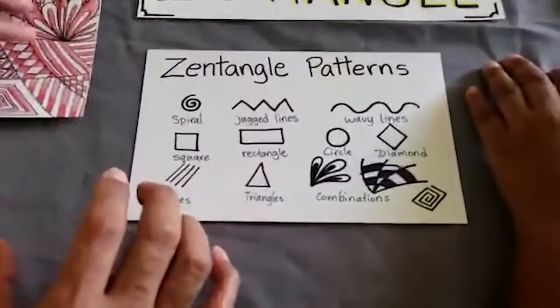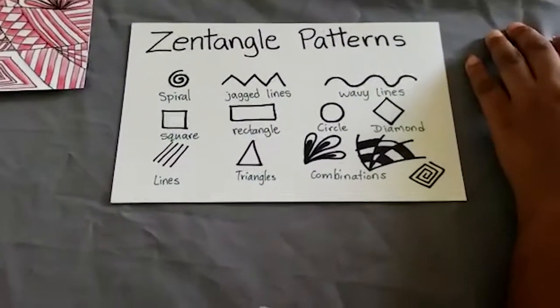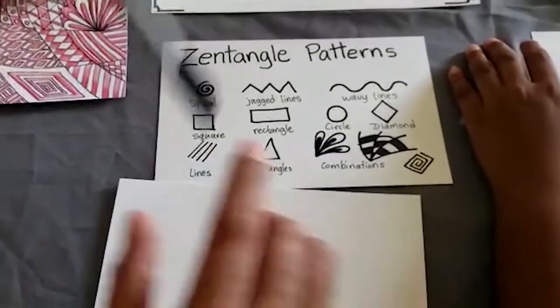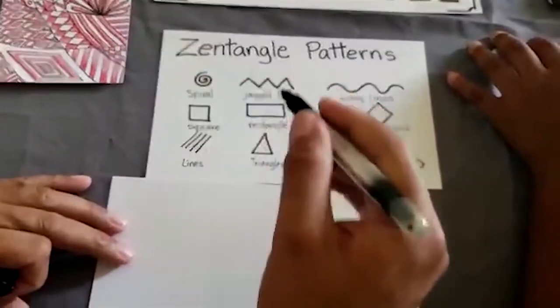And first we need our patterns. We need our Zentangle patterns. So our Zentangle patterns will include, you can think about the shapes that we know about.